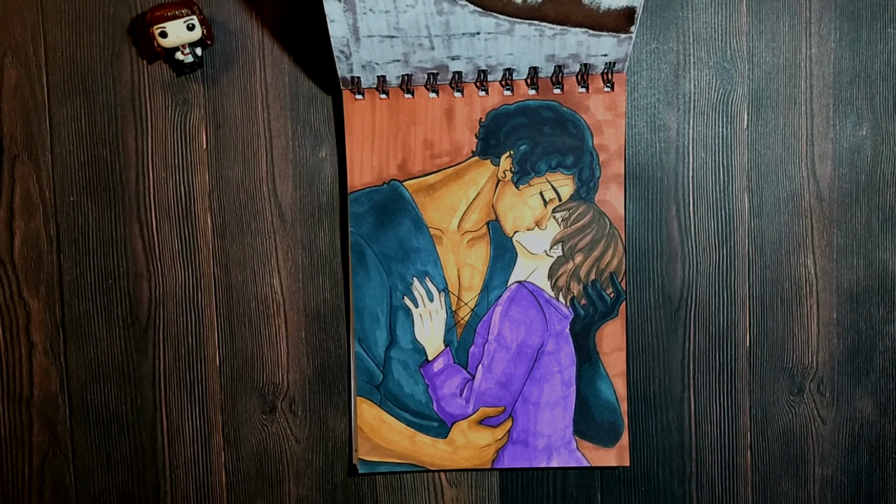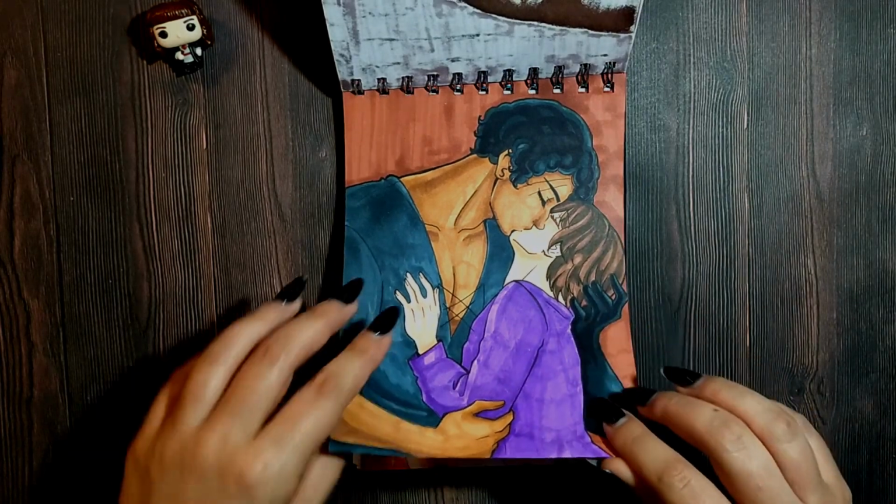Yeah, no, that's about it. I like the colors in this. It's just again, very simple, but not too bad. And now we're on to the last one.